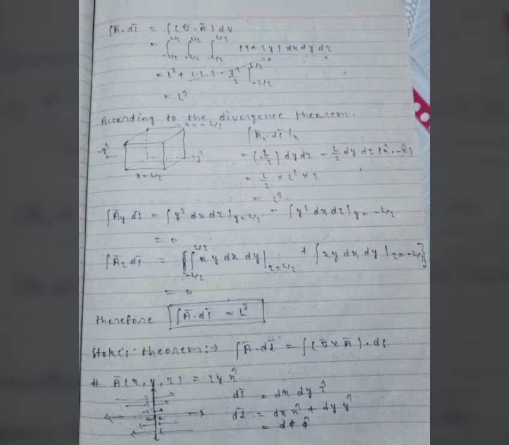Let us now check the theorem by calculating the surface integral A dot ds explicitly. Remember, now I am doing it over a cube which is centered at the origin, like the previous example. So I have x equals L by 2 and backside is x equals minus L by 2. The unit vector on the backside is negative x, on the front side it's positive x.